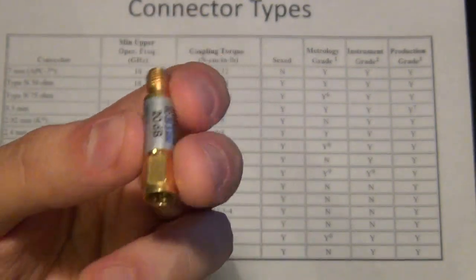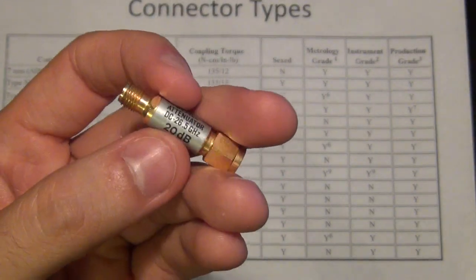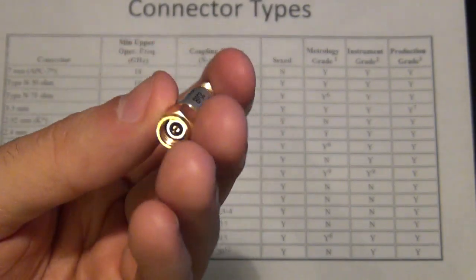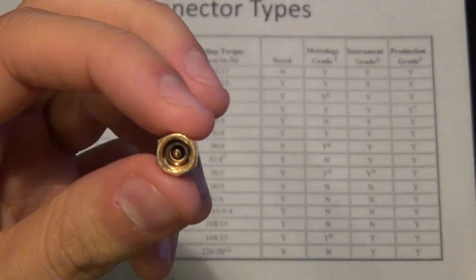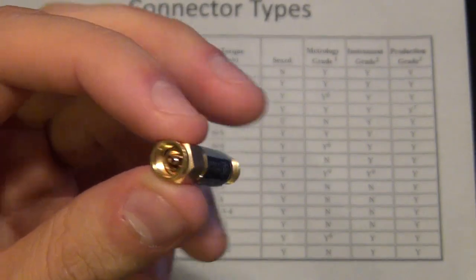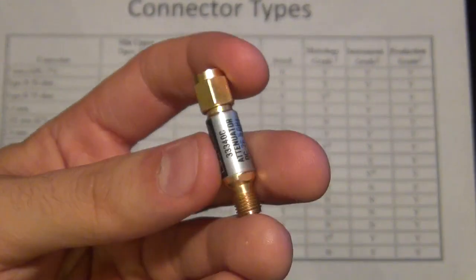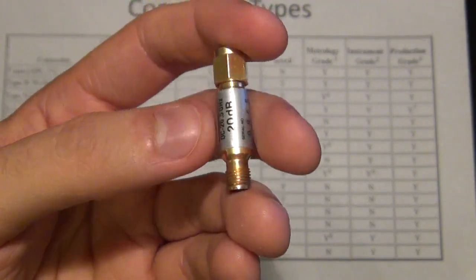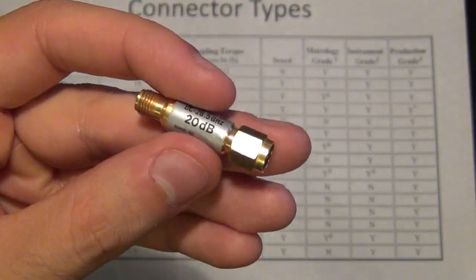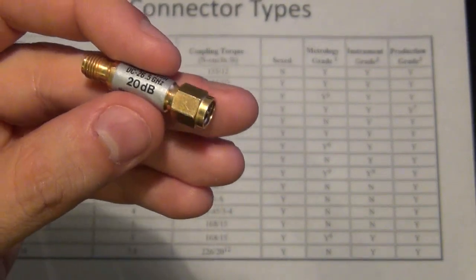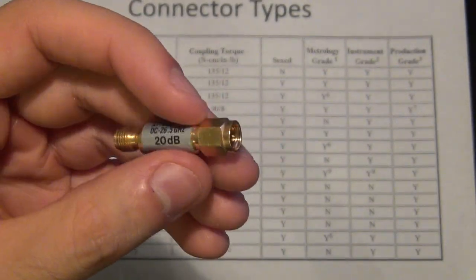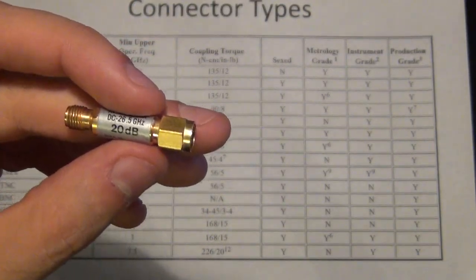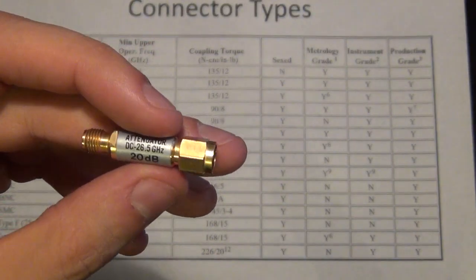Remember, all these components are designed to work in a 50 ohm environment. And because this is only working up to 26.5 gigahertz, it doesn't need to have a very small connector. I believe this is a K connector, so it's rated up to 26.5 gigahertz. So this is a 20 dB. You can get them in all kinds of sizes, 6, 3, 12, all kinds of different attenuation values. You can even have them custom made. Inside this is essentially a few resistors that will divide the signal for you.